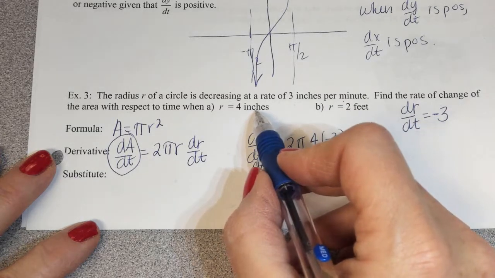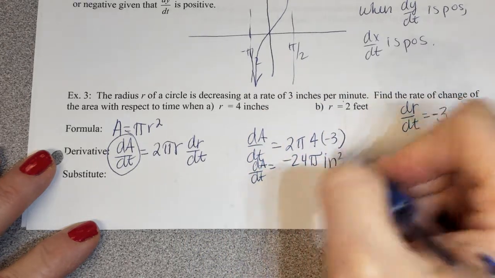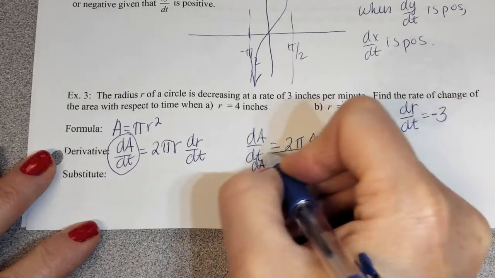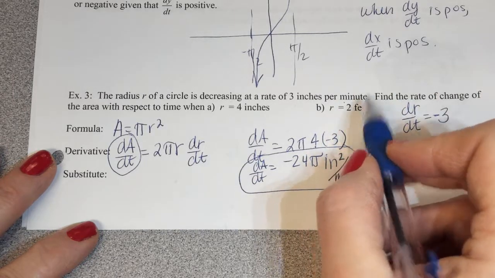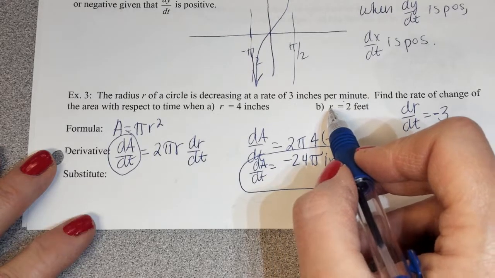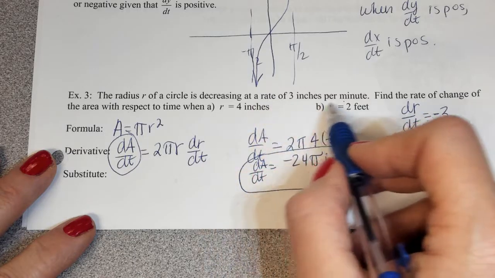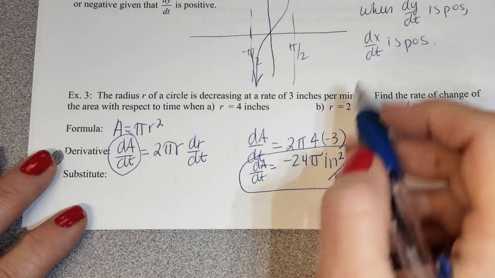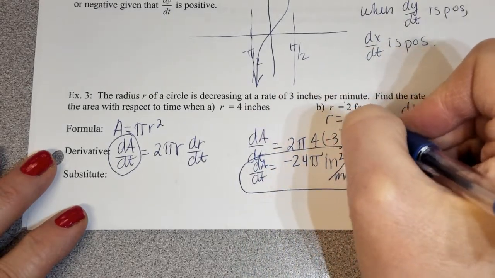In this case, we're using inches squared, right? Inches squared per minute. So that would be our answer for dA/dt. I'm not going to make this lengthy, but if it tells us that r is 2 feet, we can't use 2 feet, because whatever this rate is in, this must be in inches. So what would we plug in here? Not 2, but 24 inches.